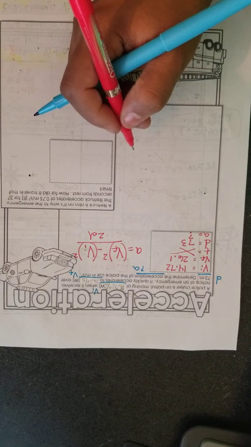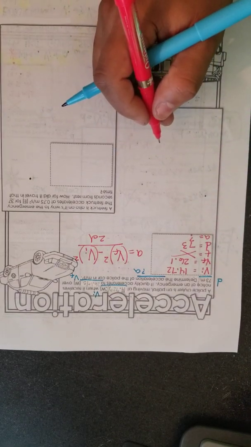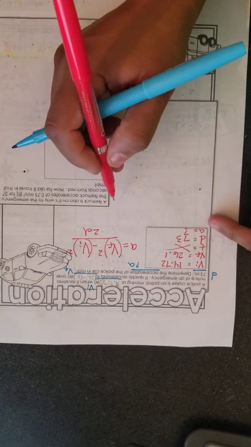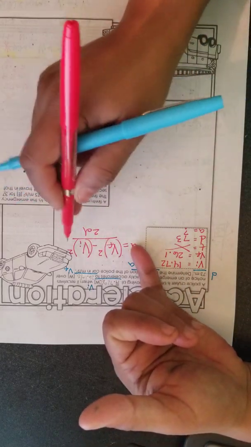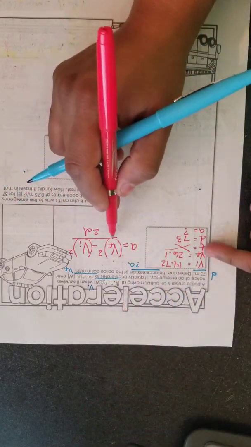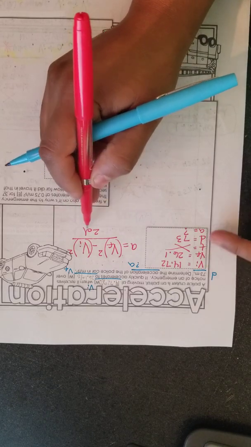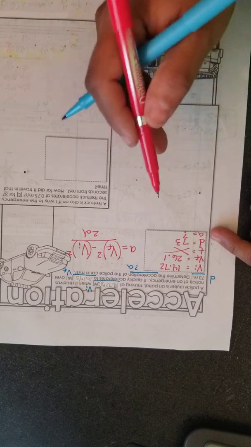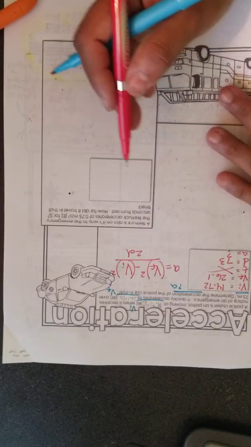Remember what I told you. Once we get that equation down, let's not take it at its word. We need to go back and double check. All right, what am I looking for? A. If I'm looking for A, then all my other variables better be there. VF, check. VI, check. 2, a given, check. D, check. That is the equation I'm going to use. Please practice this equation. Do not forget to square those numbers, okay?